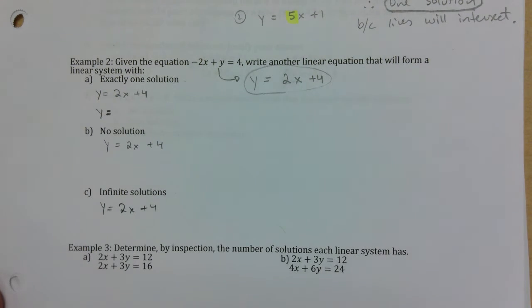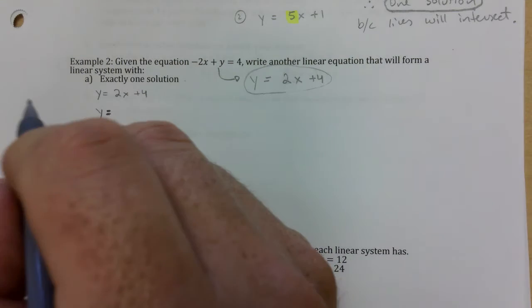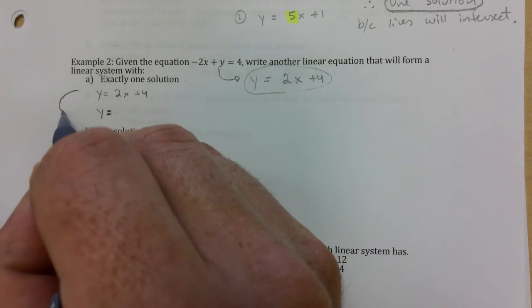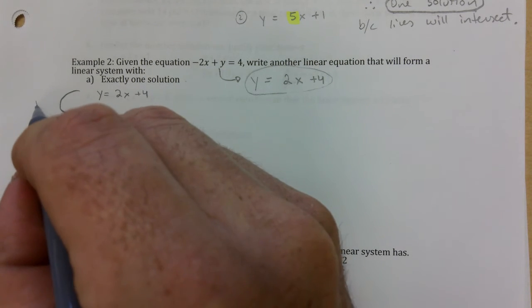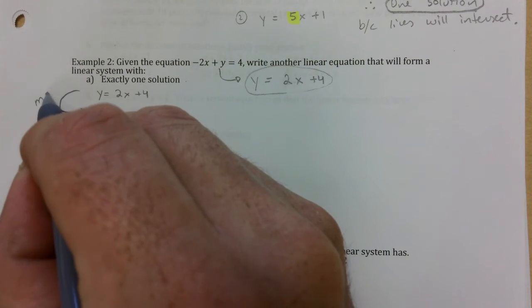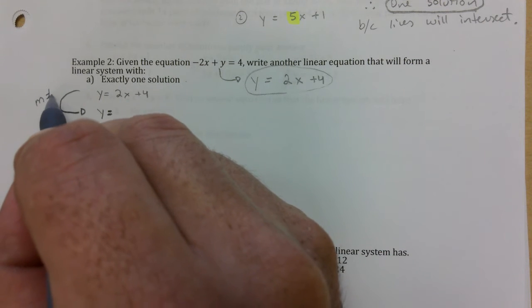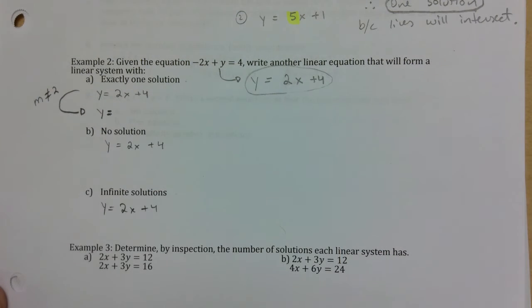So on a test, technically I should be seeing different equations across the board when this is the case. And so basically, what you want to do to create the second one is, all you want to make sure of is that the slope is not equal to 2. Right? You want to make sure that the slopes are different. That is the only goal. If that is the case, then they're gonna meet, and there's gonna be one solution.